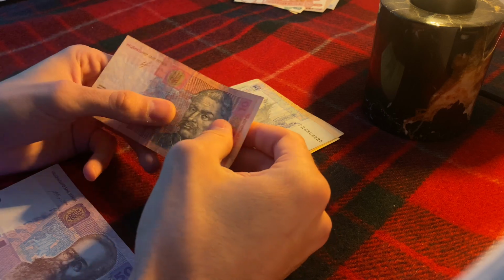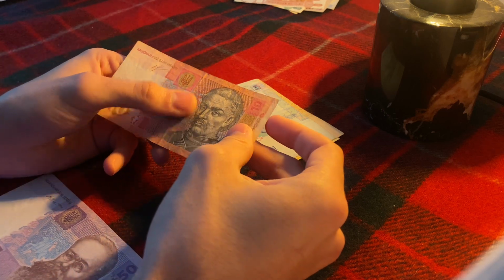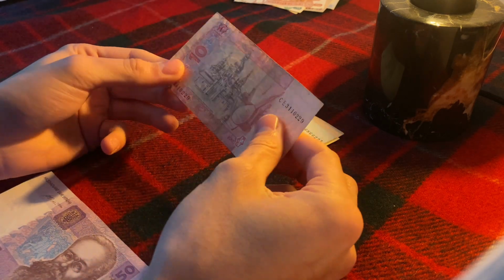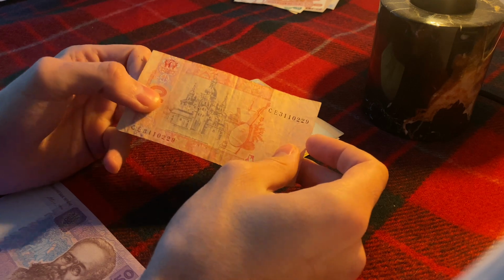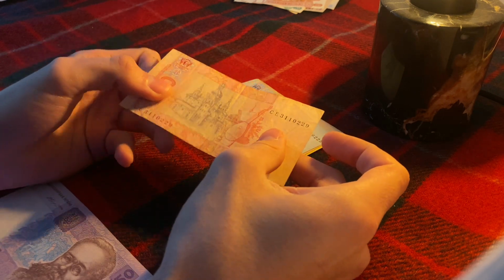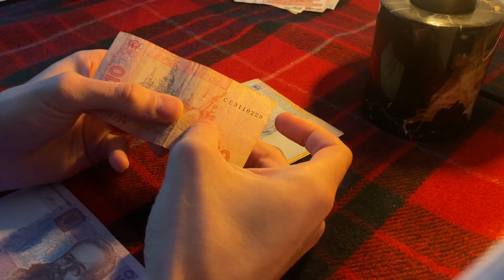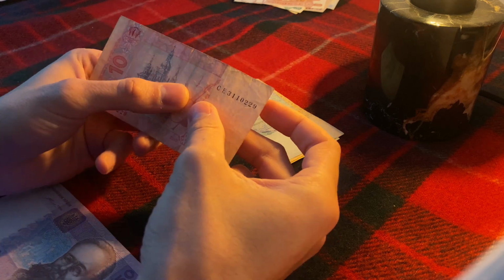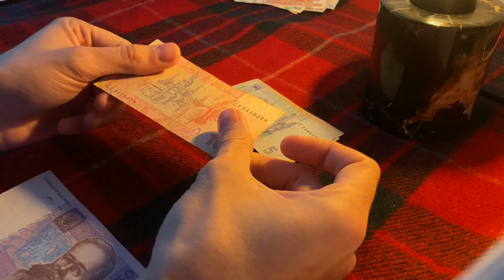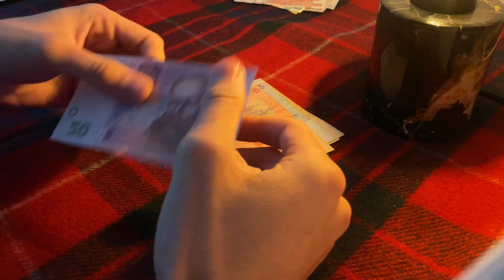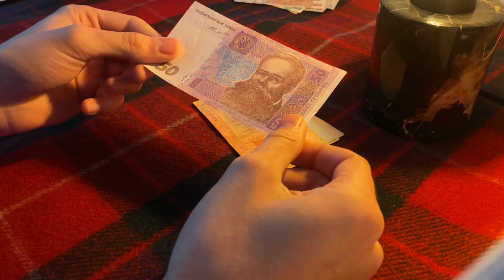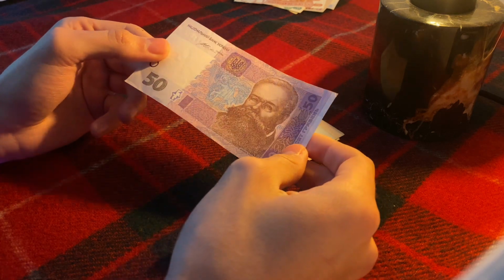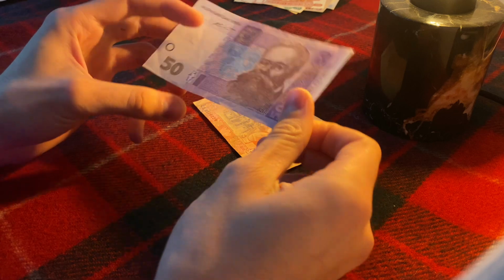On the 10 Hrivna banknote, you can see Ivan Mazepa, who was also hetman of Ukraine, and the Holy Dormition Cathedral, as well as this instrument, which I don't remember the name in English. Finally, on the 50 Hrivna banknote, you can see Mikhailo Hrushevsky, who was a historian and politician.